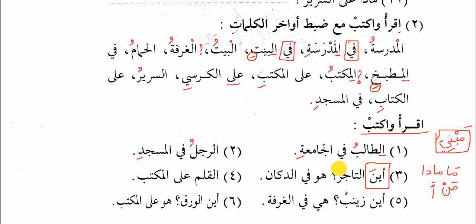Aina tajiru, where is the trader? Huwa fi dukkani. He is in the shop. Al-qalamu ala al-maktabi. Where is the pen? It is on the table.